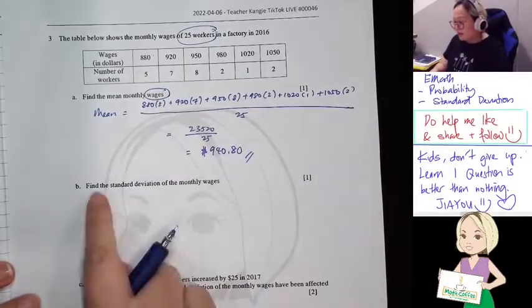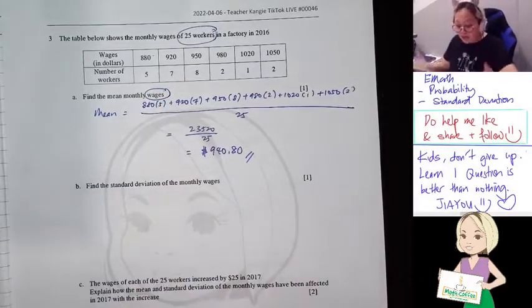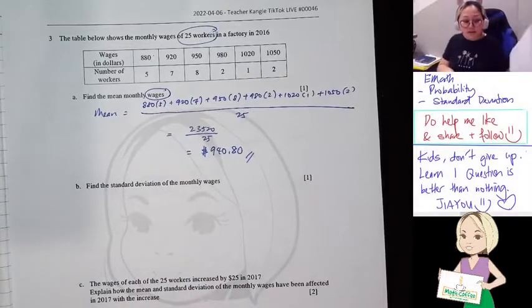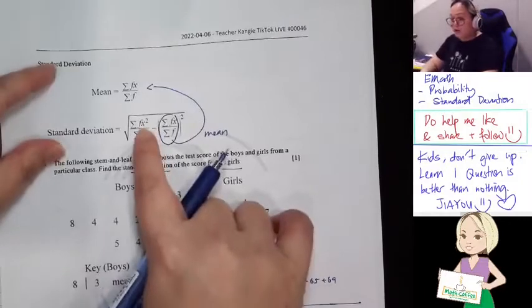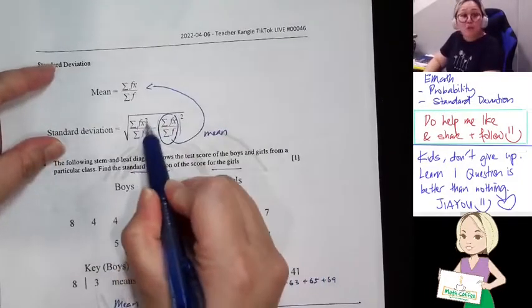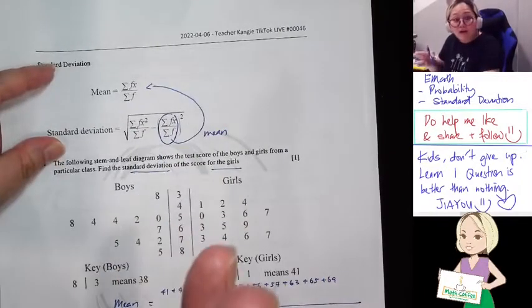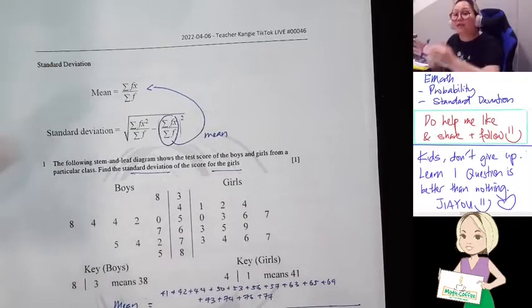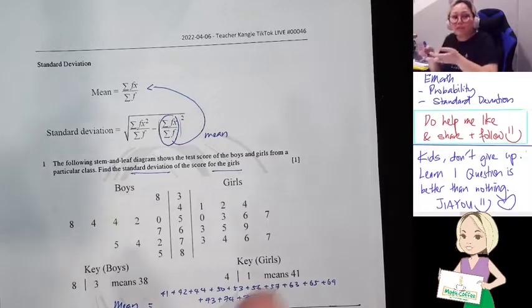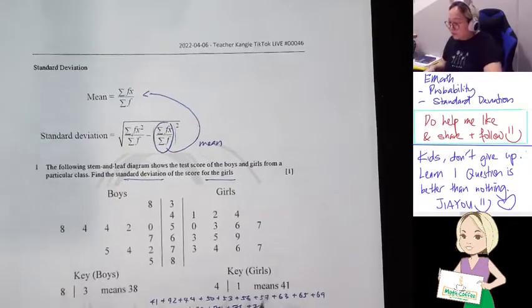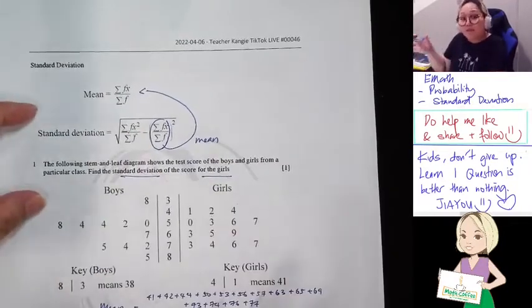Next, they ask you to find the standard deviation. Again, let's go back to the formula. By now, you should have memorized it. You already know how the formula works. You can see that they ask for fx squared, and your x is your data. If your data is a range, take the middle number. If your data is already just a fixed number, that is your x. Frequency means how many of that data I have.